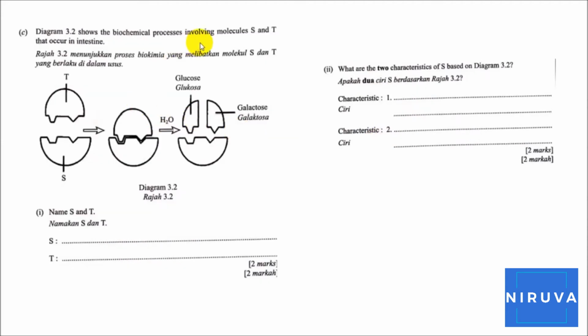Okay, and then C, diagram 3.2 shows the biochemical processes involving molecules S and T that occur in the intestine. Okay, and then name S and T. So S here is lactase and T is lactose. So basically, the information given to us is the formation of galactose and glucose.